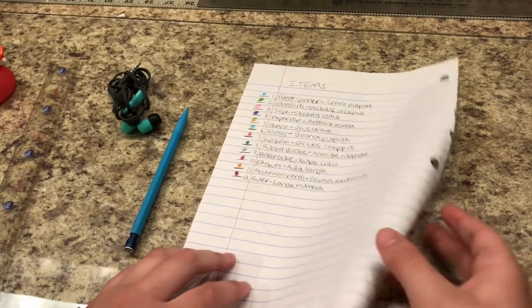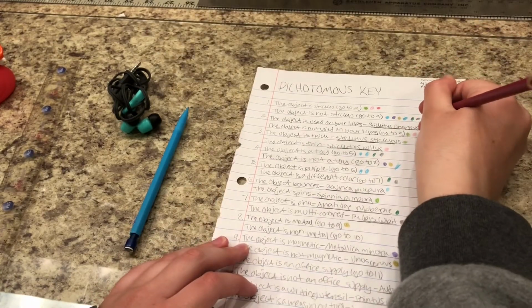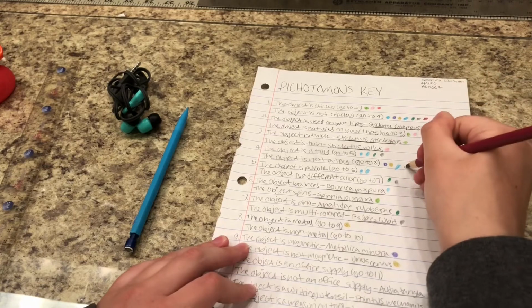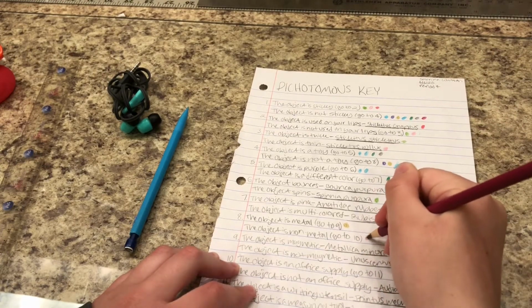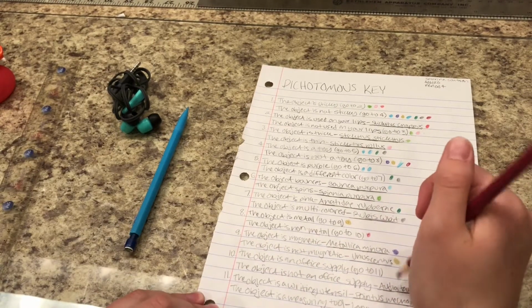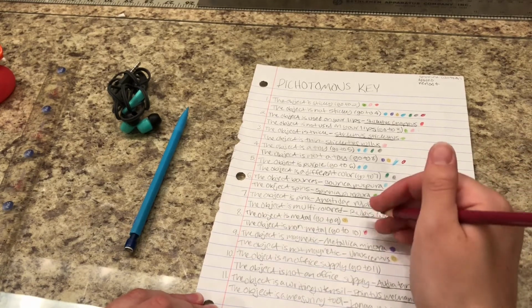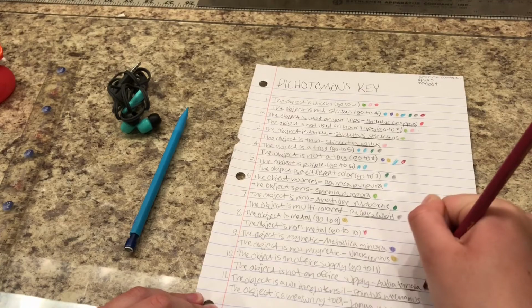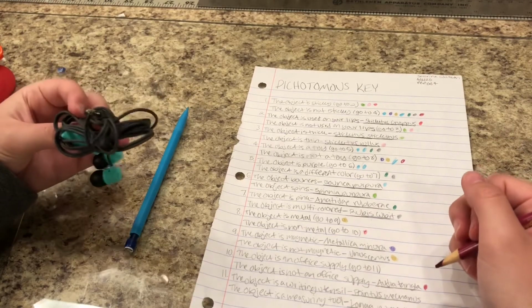Alright, now we're on to the earbuds. So the object is not sticky again. The object is not a toy. The object is non-metal, technically, although it does have that metal part. The object is an office supply. It technically is not. So it is Audio Tangla. Because my headphones are all tangled up.